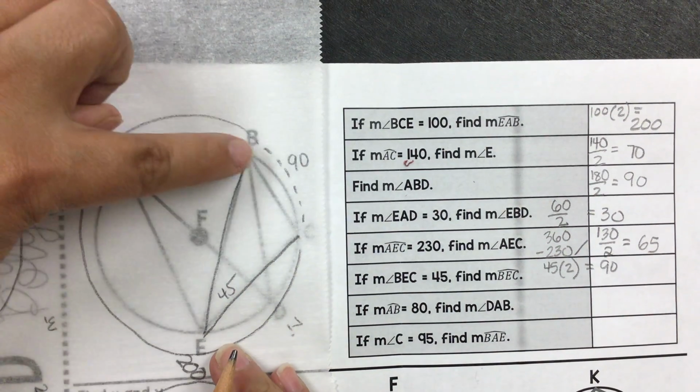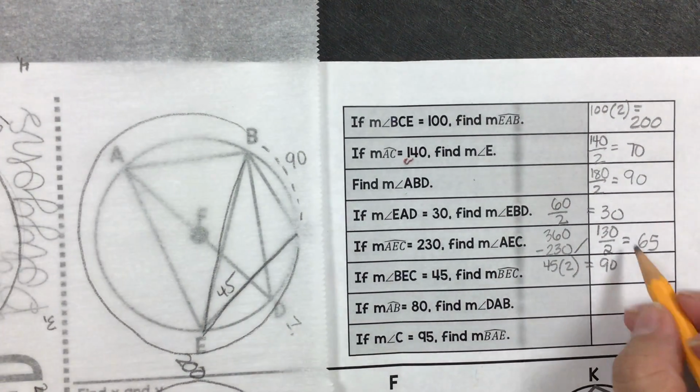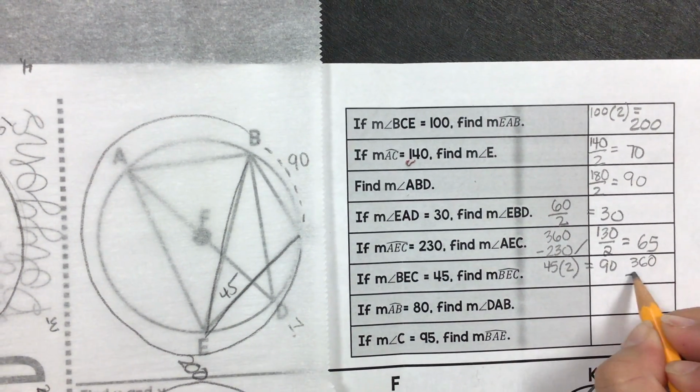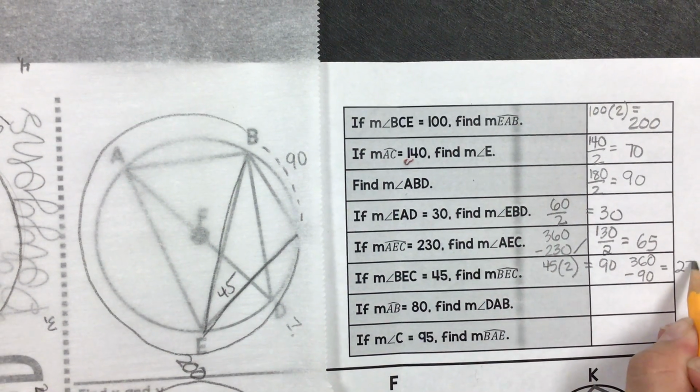But remember, we don't need that little one. We need the rest of it. Since we need the rest of it, we're going to take 360 and subtract 90. And that equals 270.